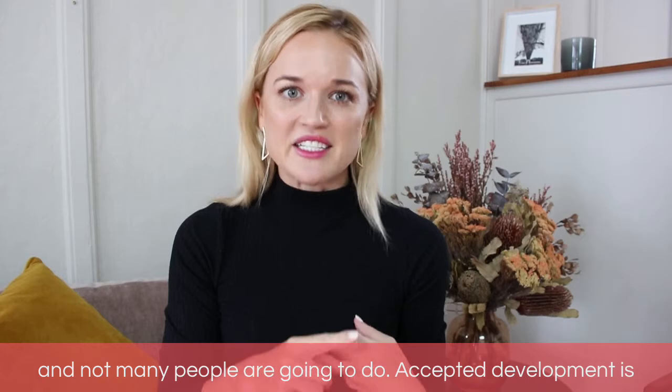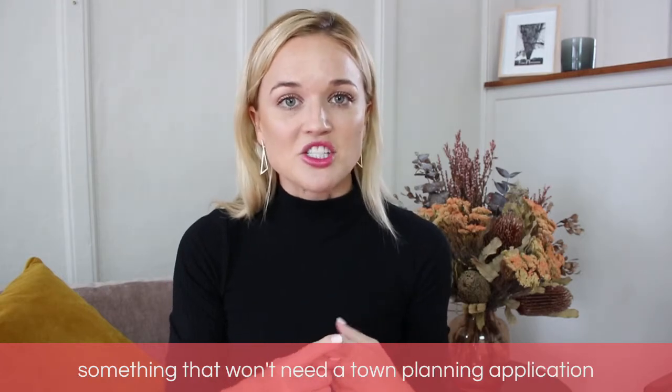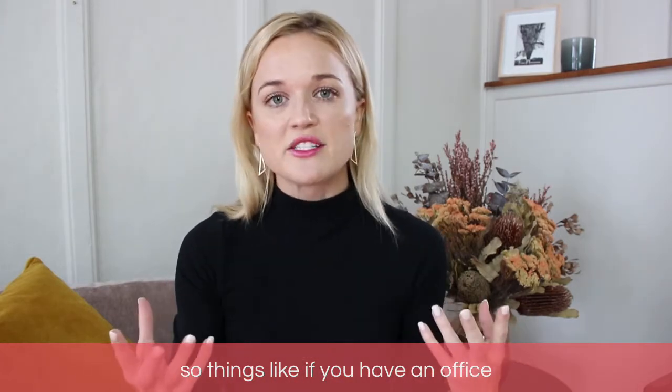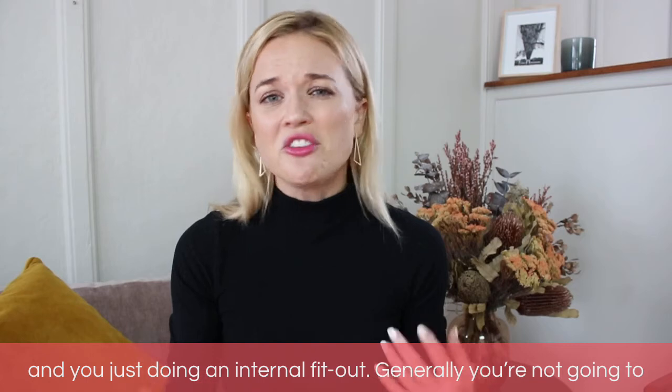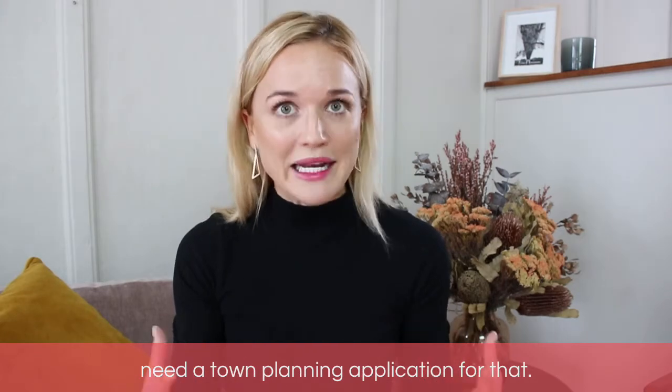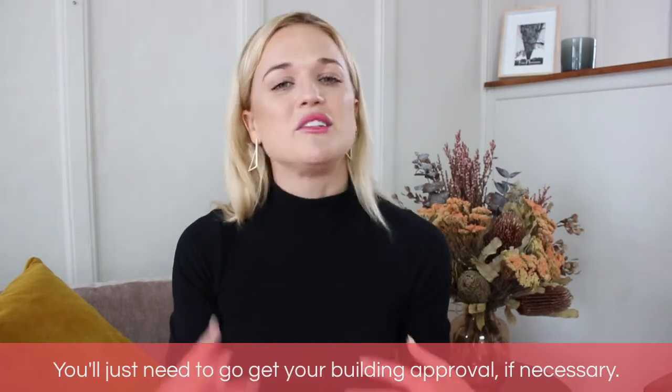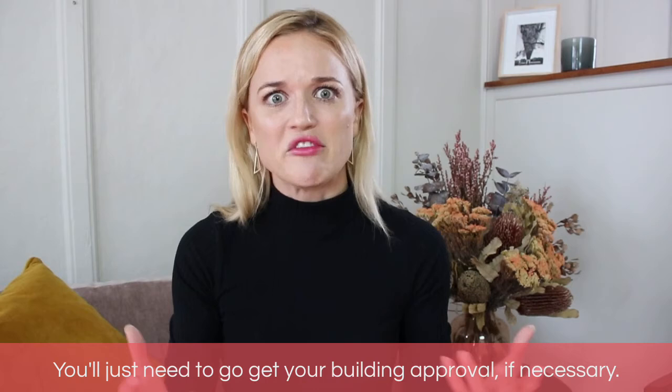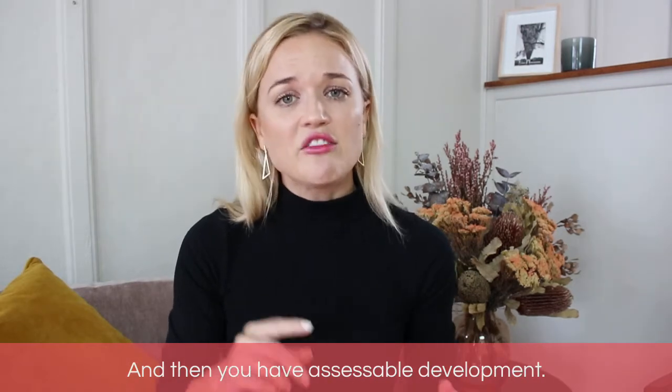Accepted development is something that won't need a town planning application. So things like if you have an office and you're just doing an internal fit out, generally you're not going to need a town planning application for that. You'll just need to go get your building approval if necessary. And then you have accessible development.